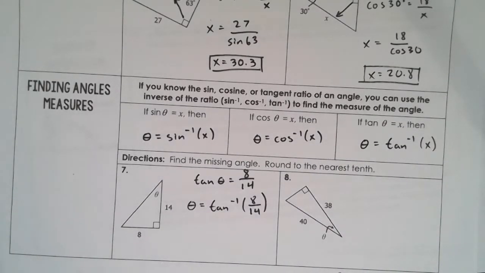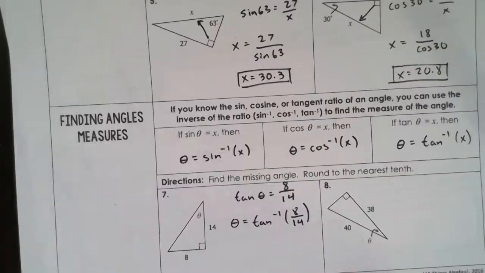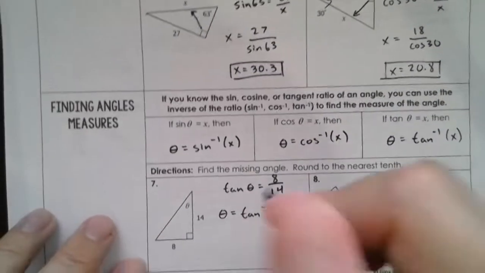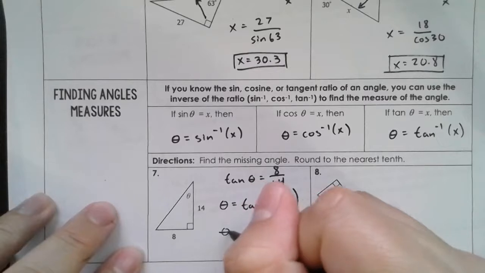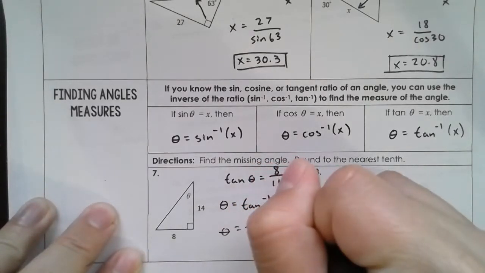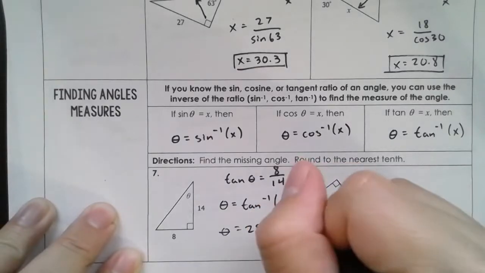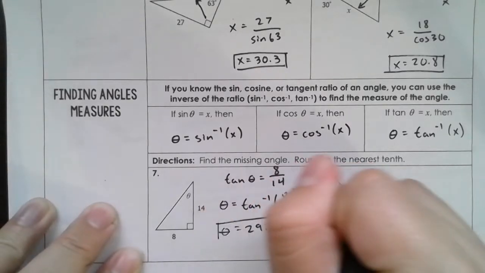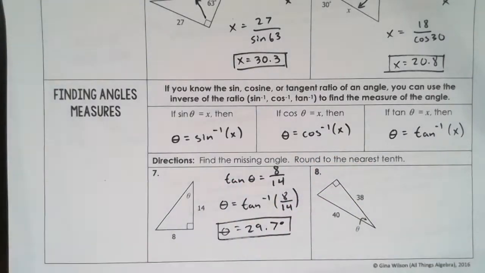and you're going to get 29 point, so theta is equal to 29.7. You can just round to the nearest tenth there, 29.7 degrees. Okay, don't forget your little degree symbol.